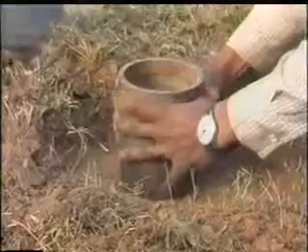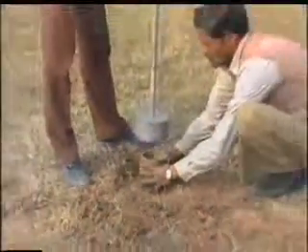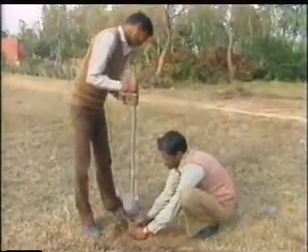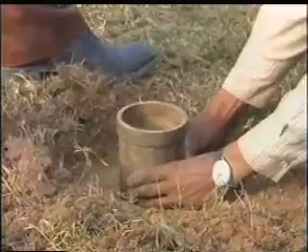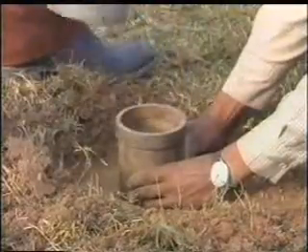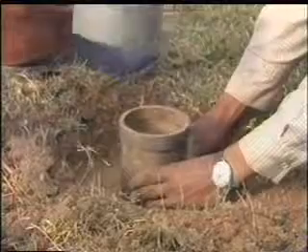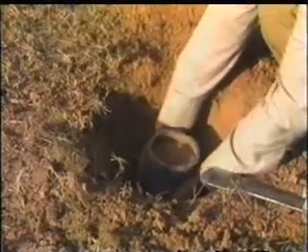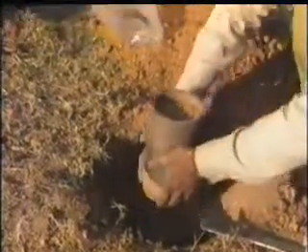Further advancement is done by giving gentle blows with the hammer. To extract the cutter, soil surrounding it is then removed. The cutter is lifted up, supporting it from the bottom.